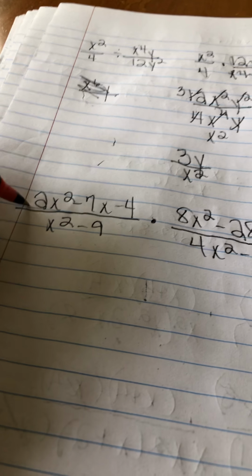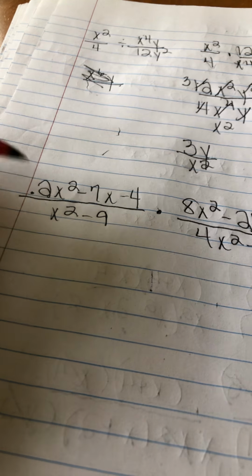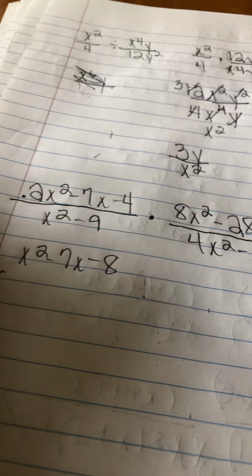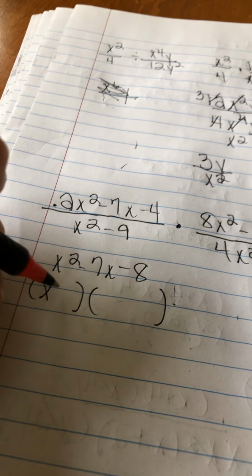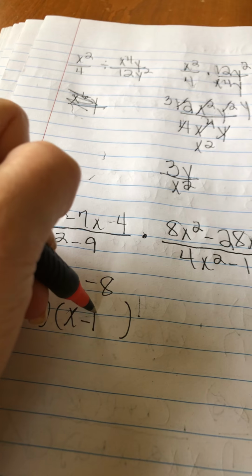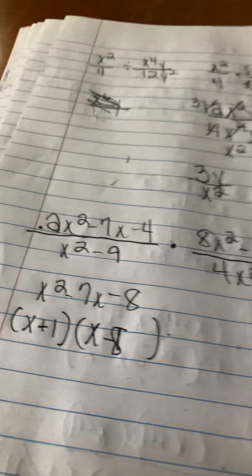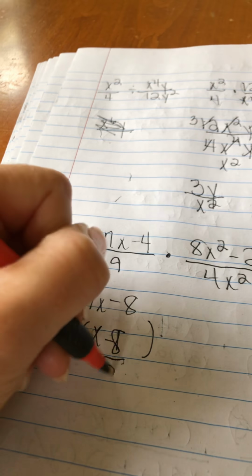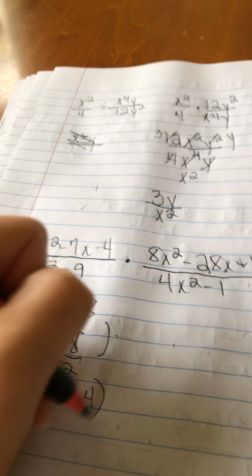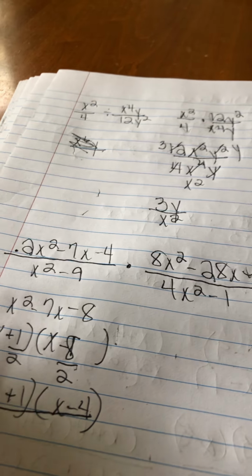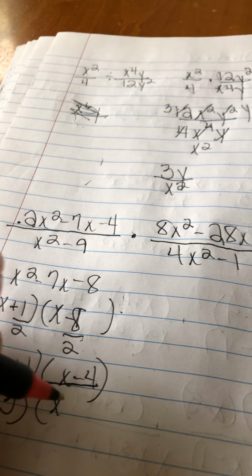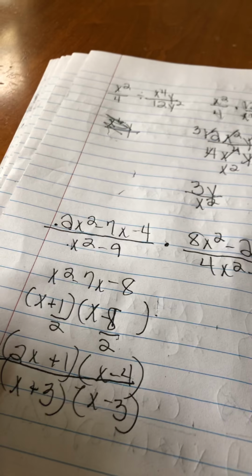Now, this one we're going to have to factor by using slip and slide. So we're going to make that x squared minus 7x minus 8, which will factor out to be x plus and x minus, and then 1 and 8. Okay, and then we have to go ahead and divide by 2. So that becomes 2x plus 1, and that becomes x minus 4. Okay, so that will be our numerator factored out. Okay, and then x plus 3 and x minus 3 for this x squared minus 9, because that's the difference of squares.